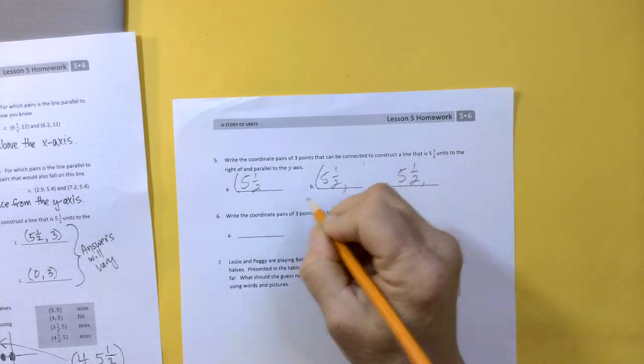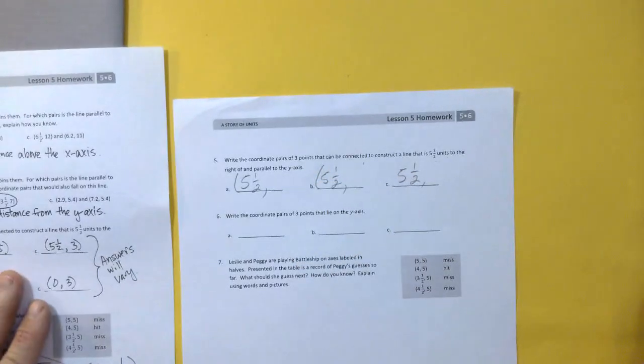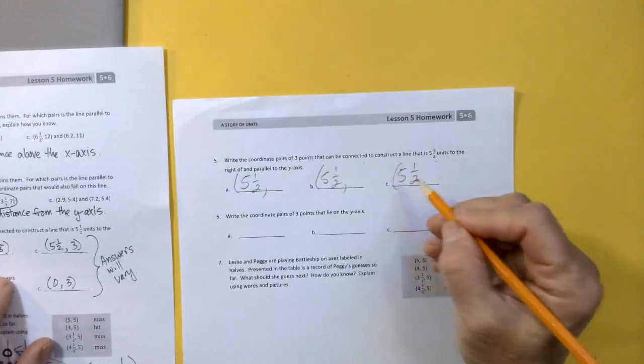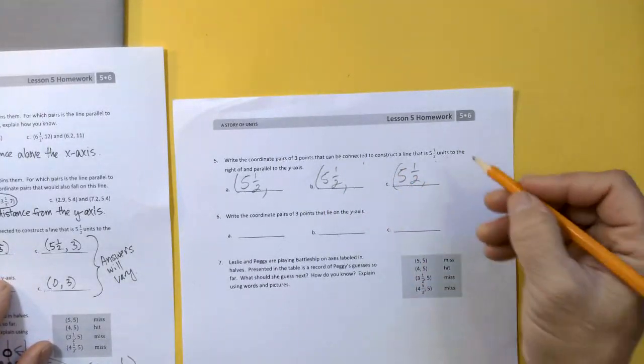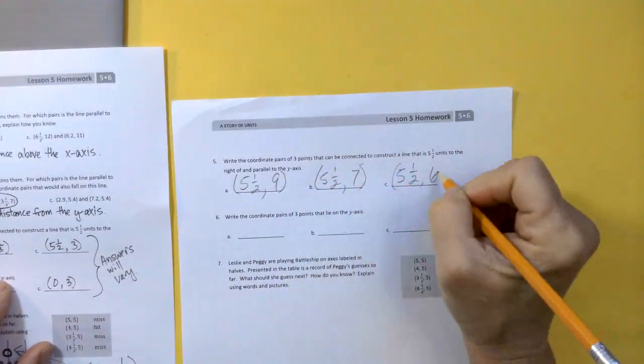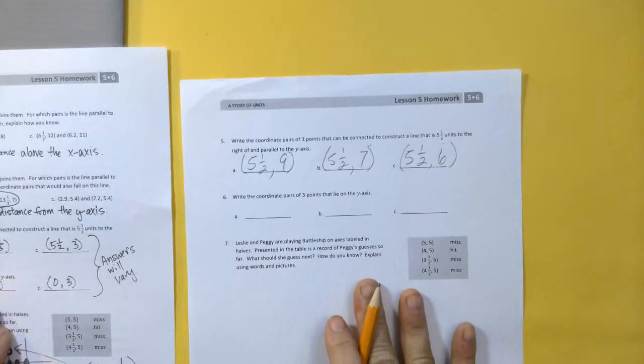5.5, and then we can make up any numbers we want, right? Because it doesn't matter. They're all going to connect into a straight line. So 6, 7, and 9, right? Those were just made up.